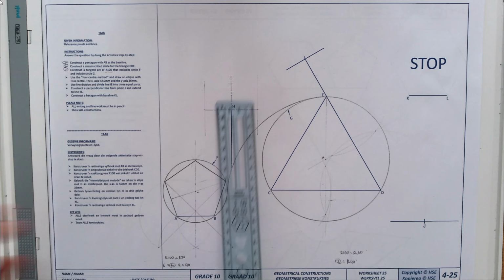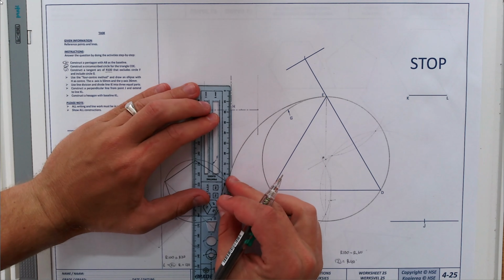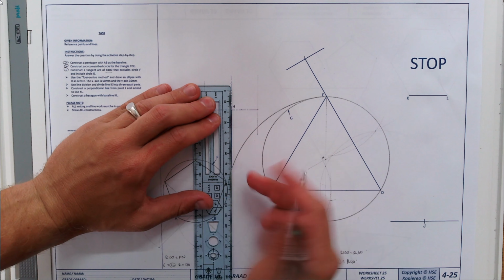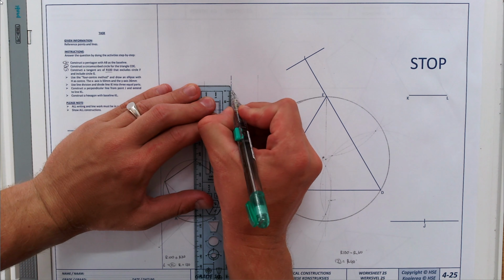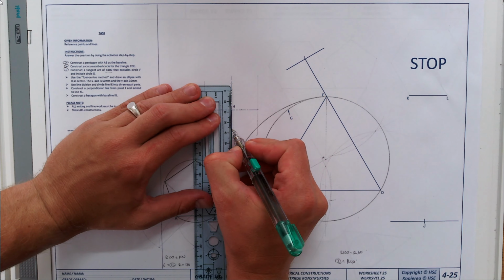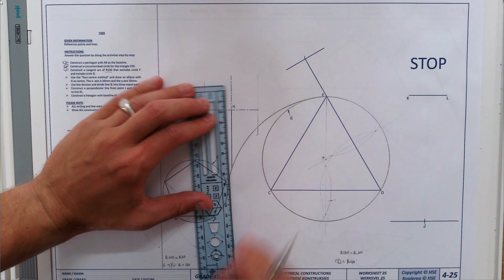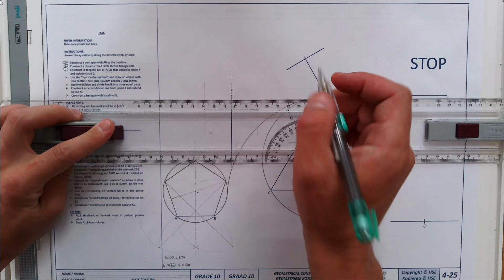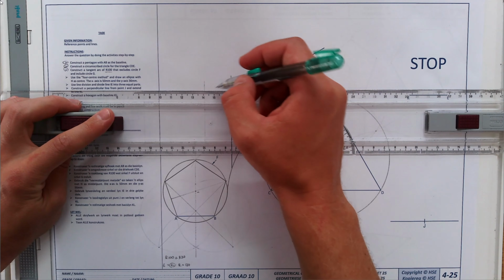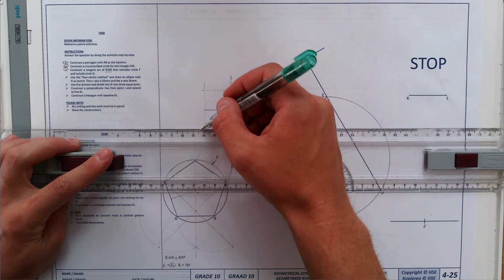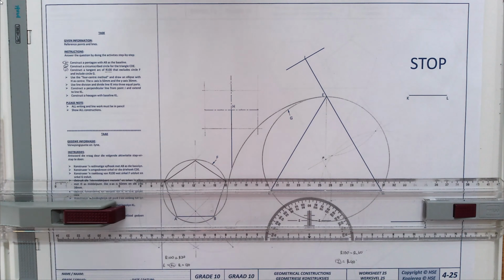So we need to go 18 up and 18 down. 18 and 18. On those points, we are going to draw horizontal construction lines. 1, 2.